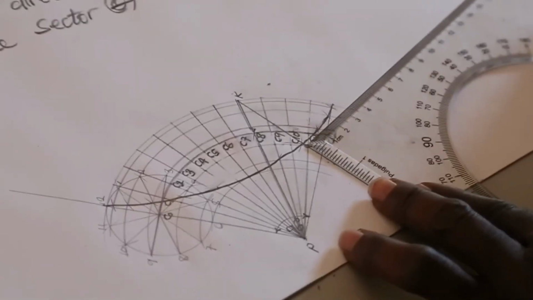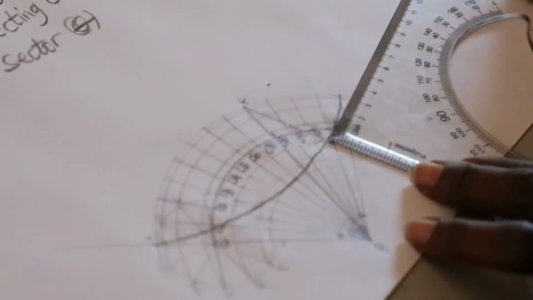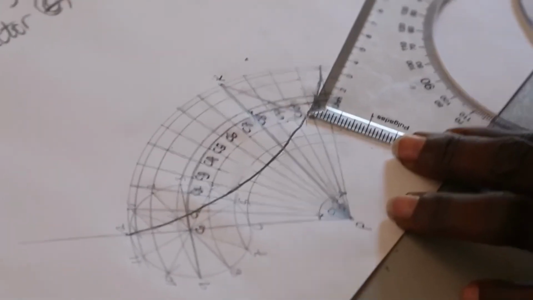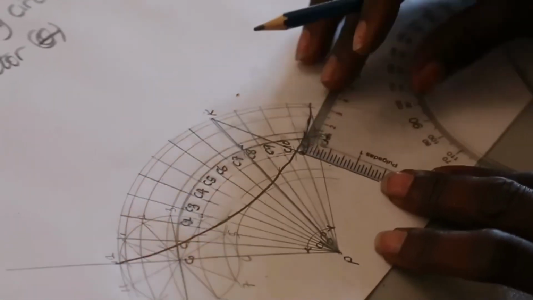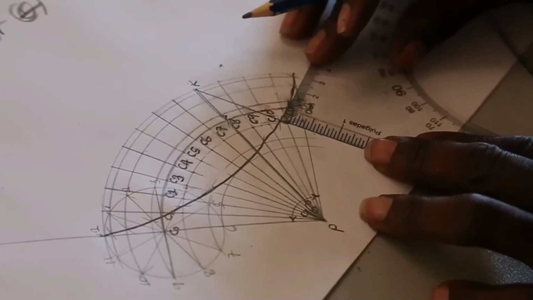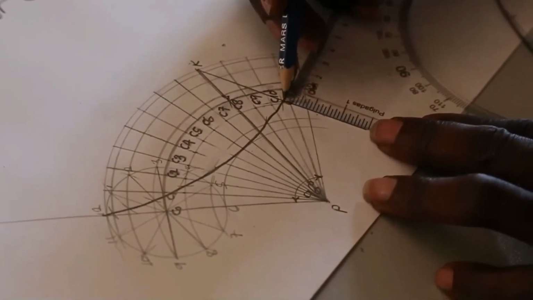So you can place your set square along the normal, and make sure it doesn't cut through. Then you can draw a straight line to hit the point.